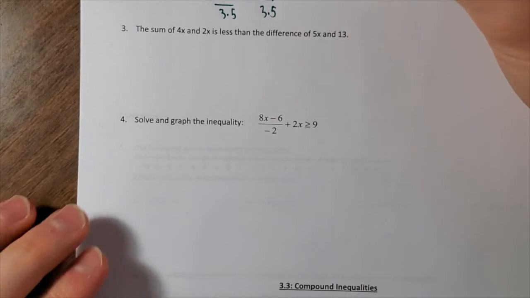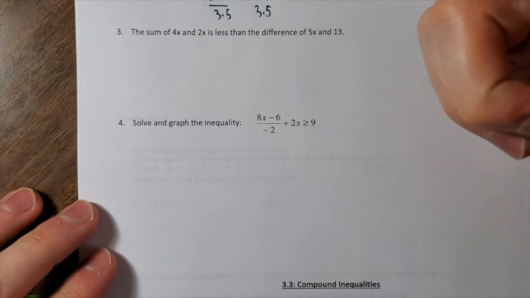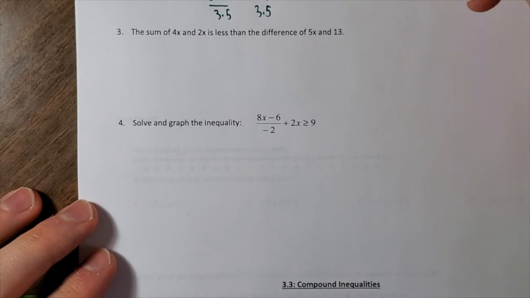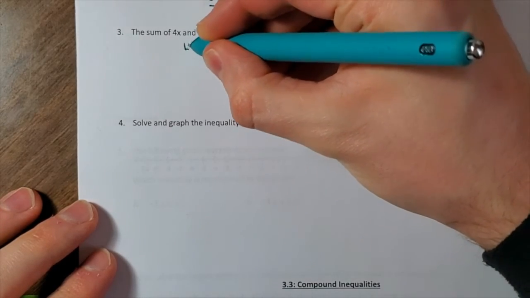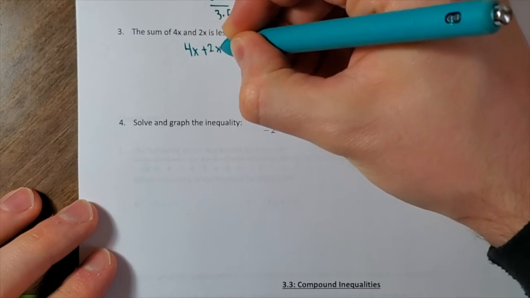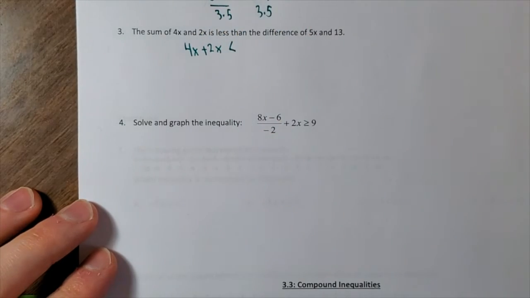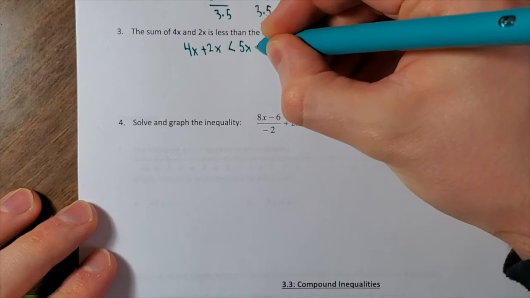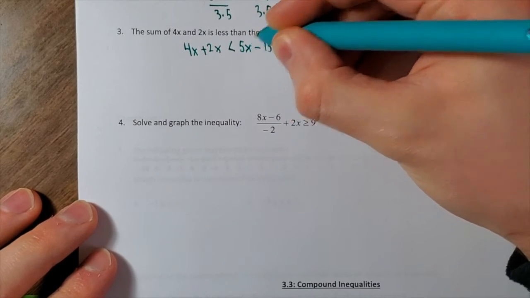Alright, so looking at this statement, we have 4x and 2x is less than the difference of 5x and 13. So we know we want to take the sum of our 4x and our 2x, and we're saying this has to be less than the difference of 5x and 13. Well, if we take 5x and subtract 13, that will be their difference.